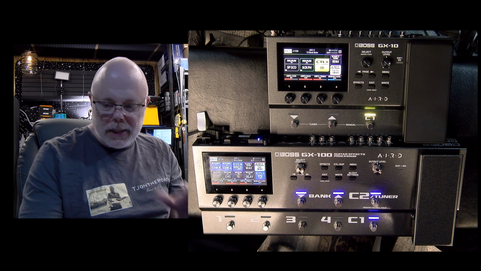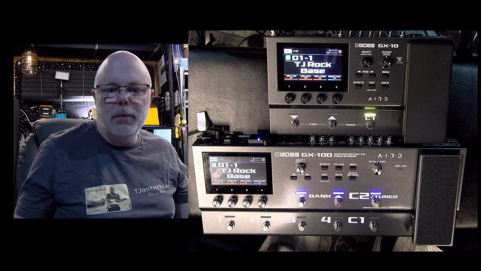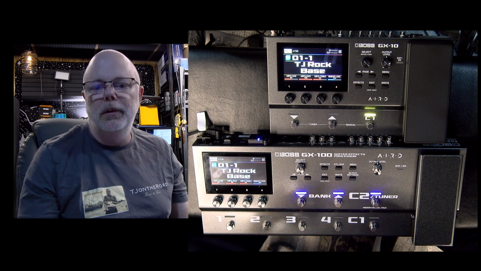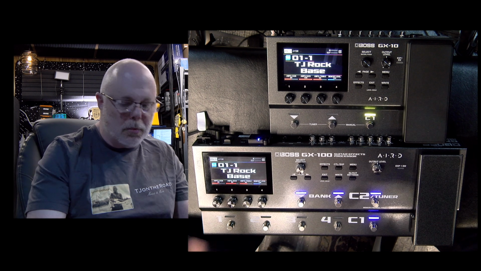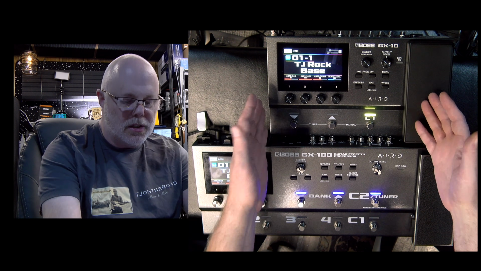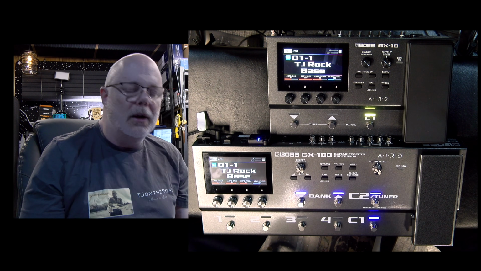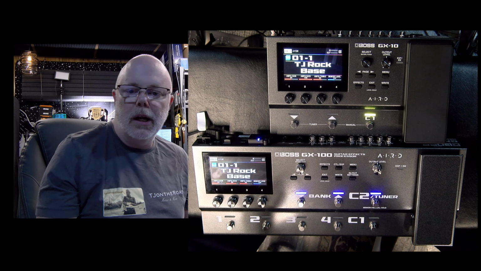All right, so those are the biggest differences in terms of the workflow. So the question becomes, who wants a GX-10 or who wants a GX-100? Which one is right for you? For me, when I looked at both of these together, I first bought the GX-10 because I was very interested in getting a very small, lightweight rig to work with a new live set that I'm working on right now.